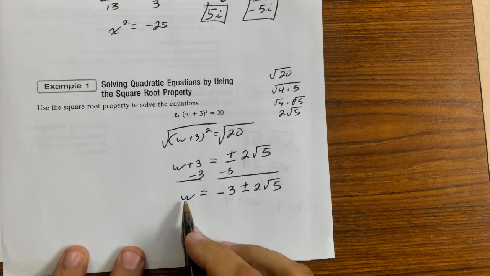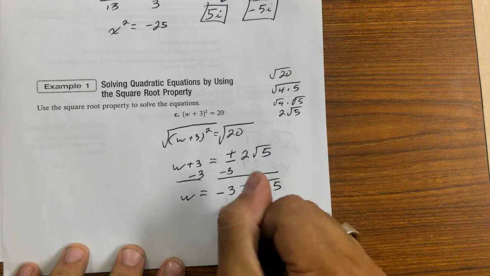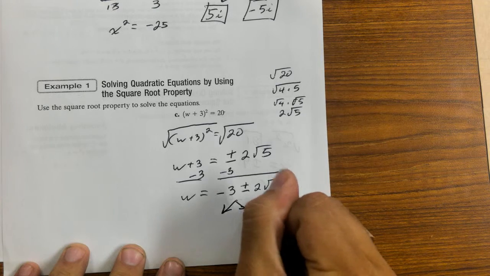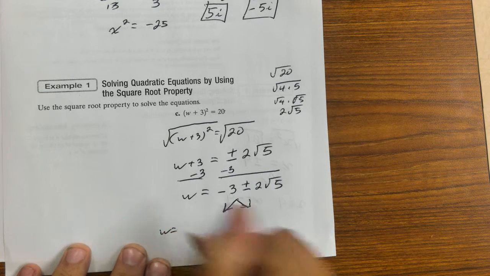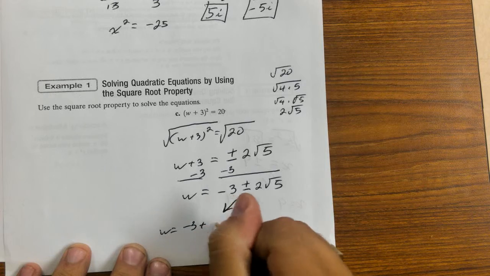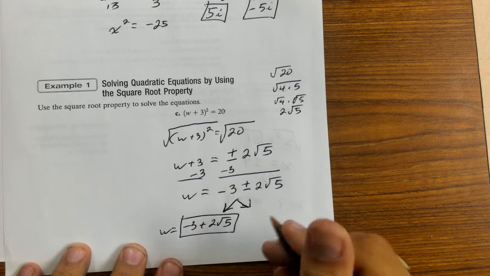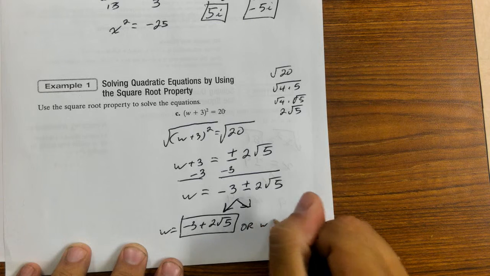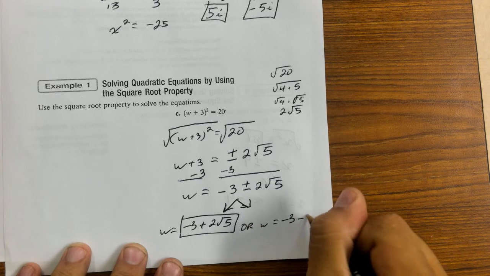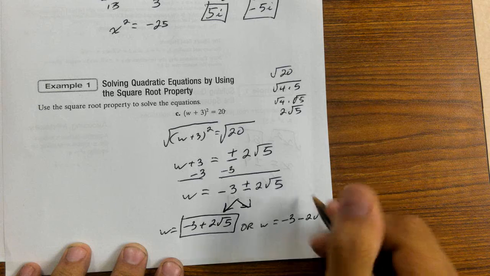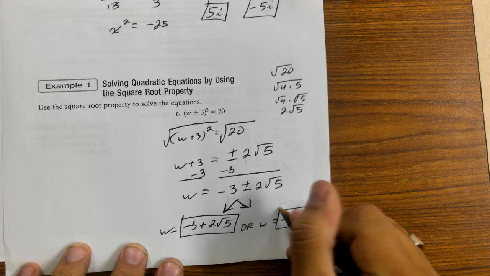So now that the variable is by itself, I have two possible answers for w. One of them is w equals negative 3 plus 2 times the square root of 5. That's one of my possible answers. Or I have w equals negative 3 minus 2 times the square root of 5. And that would be my other answer for this problem.